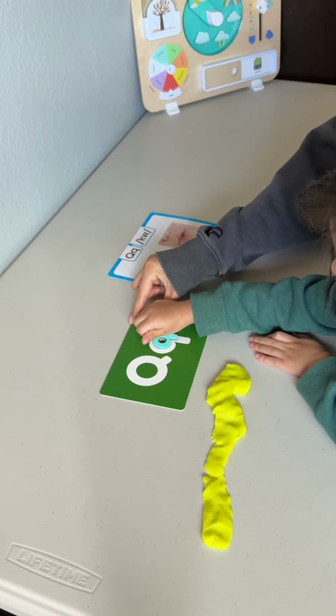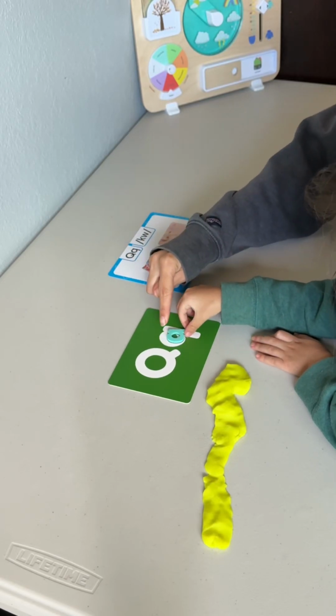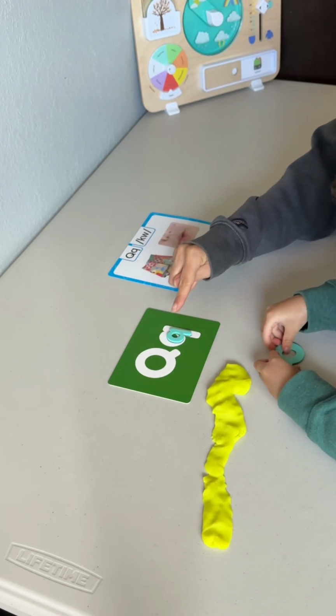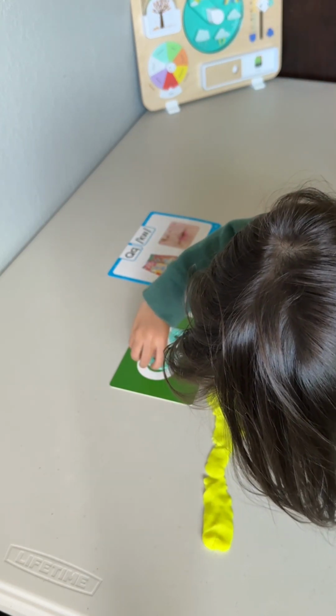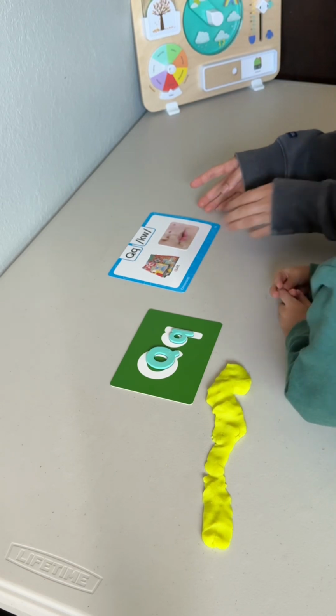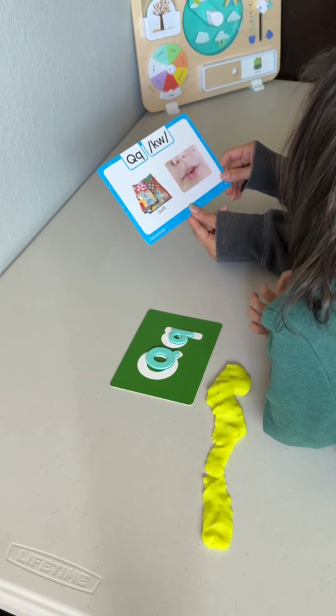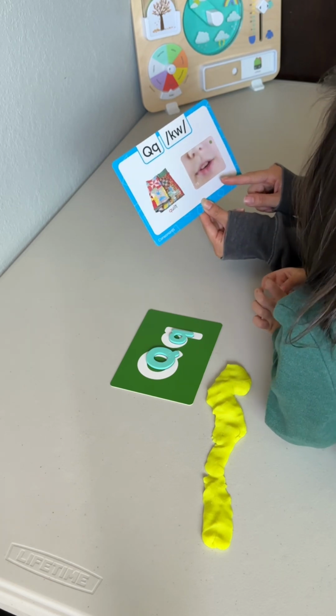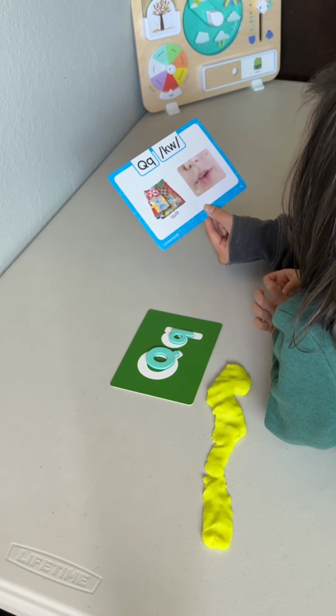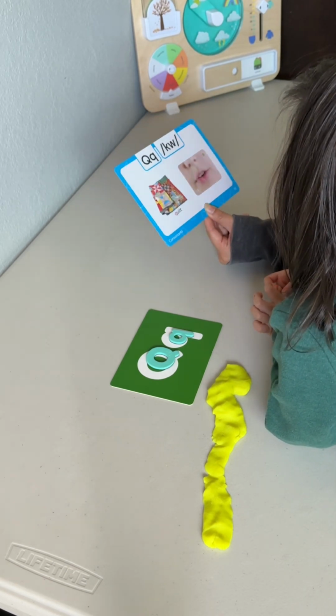This is the letter Q. This is the lowercase q. Uppercase Q. Q says the sound qu. Qu. Quilt.